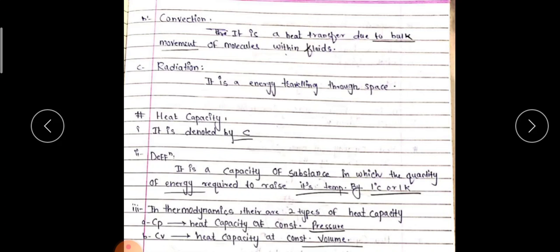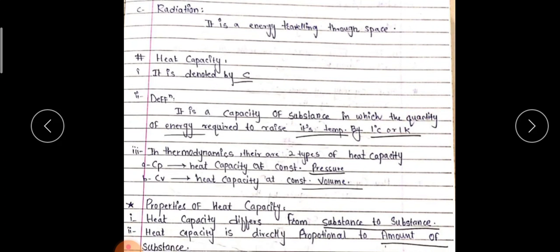Then the heat capacity is denoted by C. Definition of the heat capacity: it is the quantity of energy required to raise the temperature of a substance by 1 degree centigrade or 1 Kelvin. That is what we can say. This is about heat capacity. MCQ will be there based on this definition.